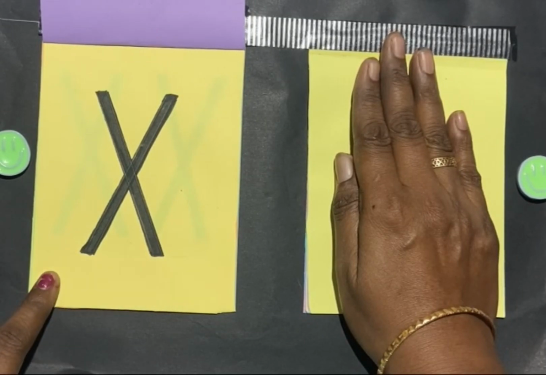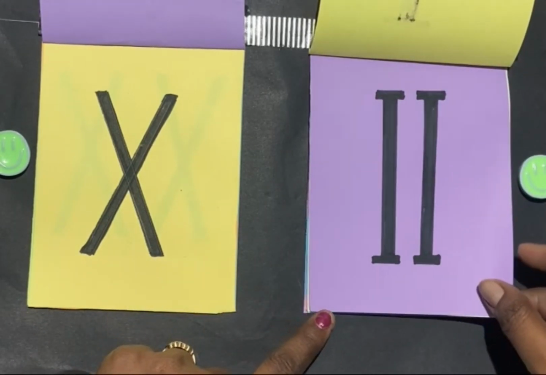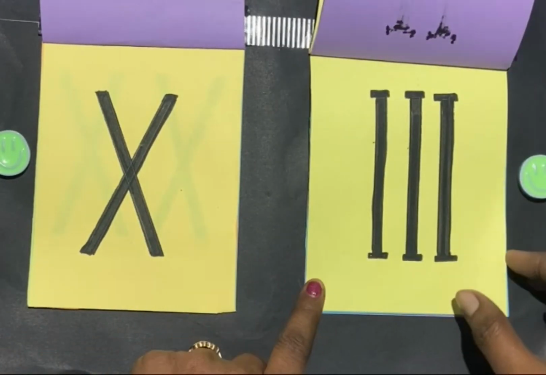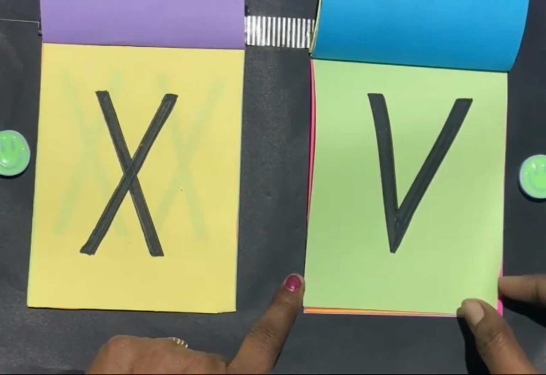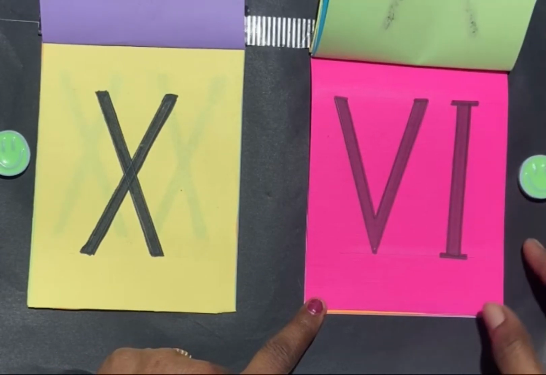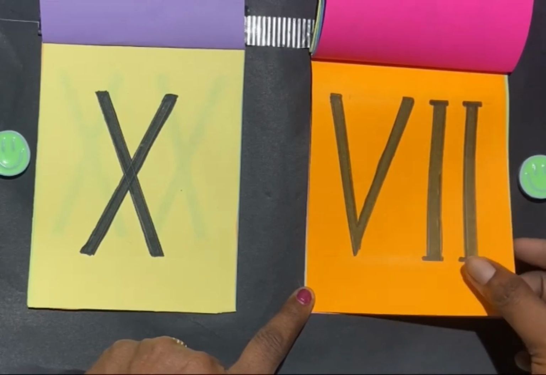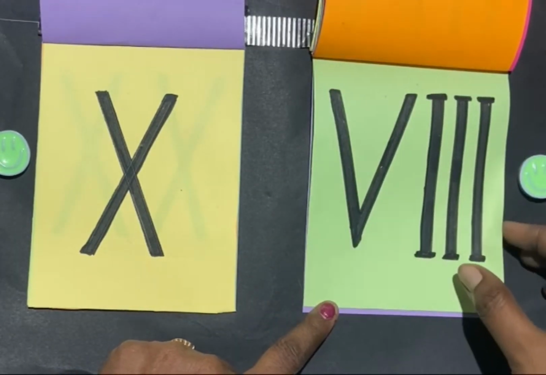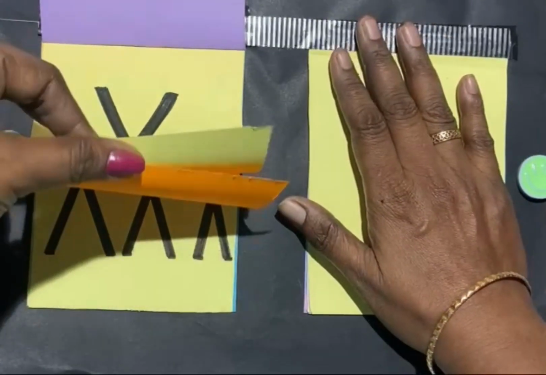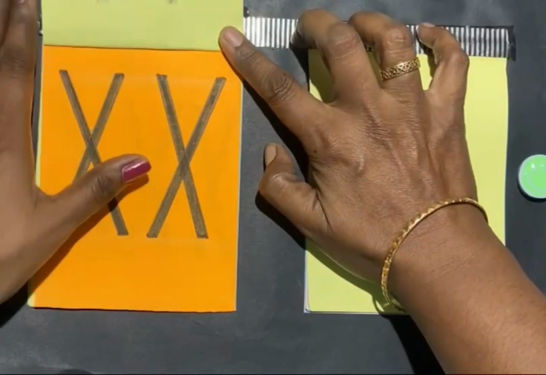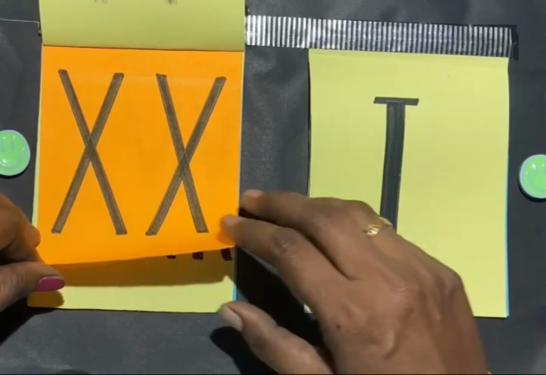This is 10. After 10, 11, 12, 13, 14, 15, 16, 17, 18, 19, 20. Next one, 21, again 22, like that it will go.